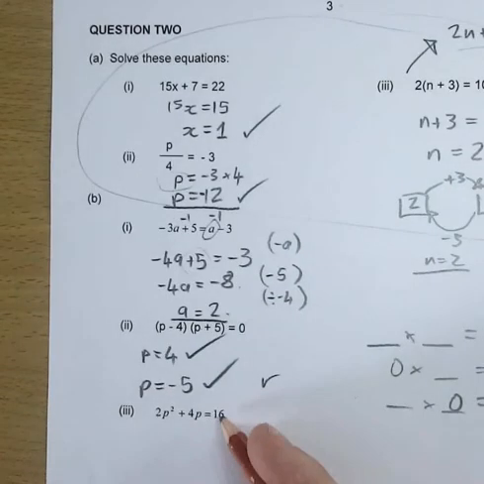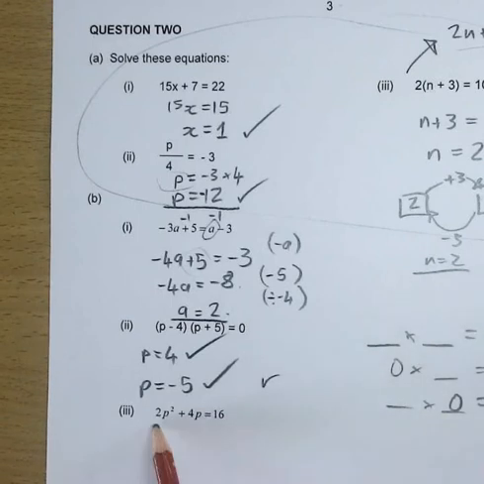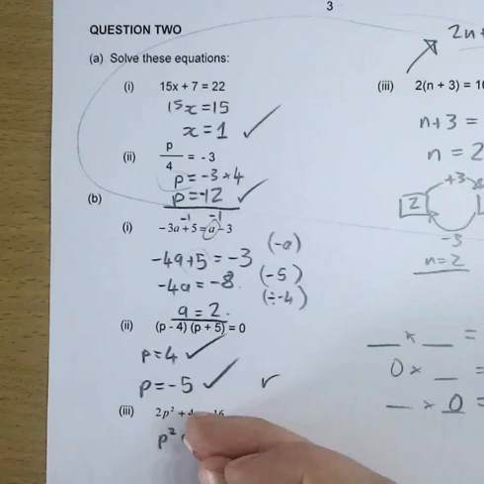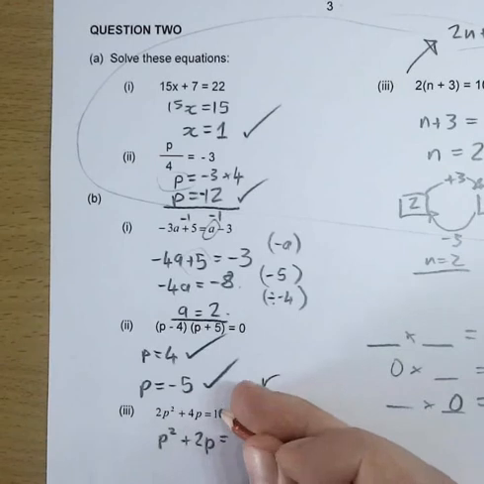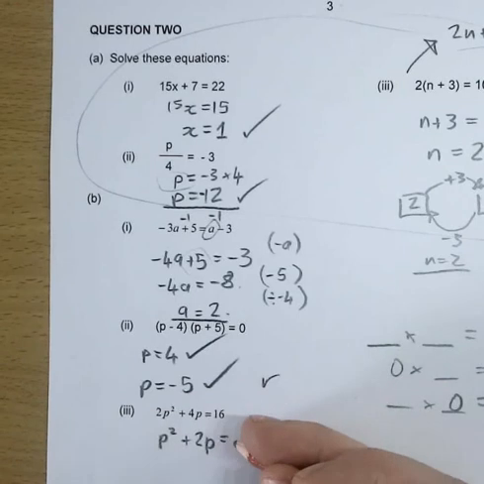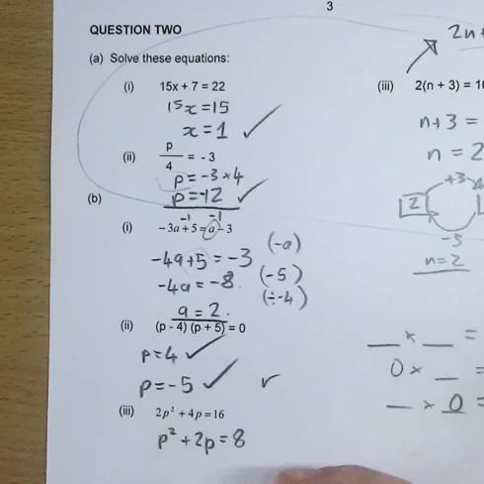There is a step that I can do before I get started. You might notice that every part here is an even number. So I could divide the whole equation by 2 and that would be okay. So if I halved 2p squared, I'd get p squared. If I halved 4p, I'd get 2p. And if I halved 16, I'd get 8. So you're allowed to take an equation and do something to every piece of it. That's alright, as long as you do it to every piece.